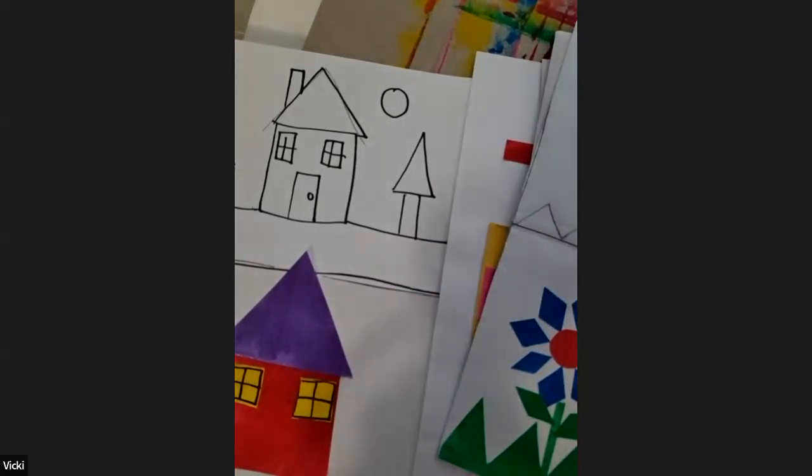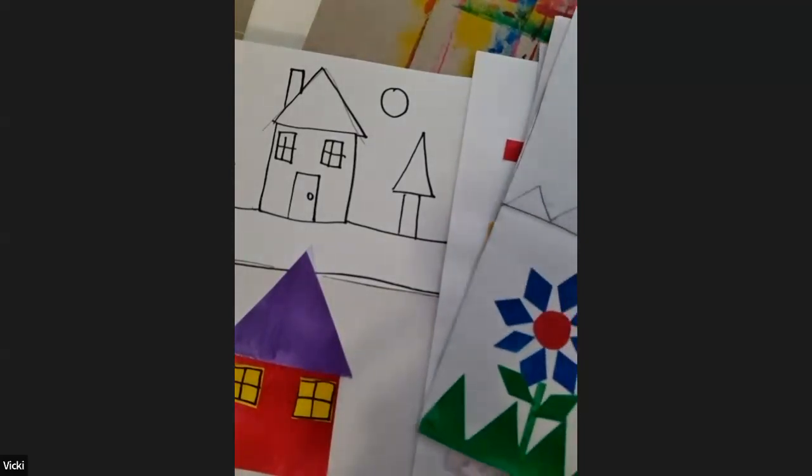How's it all going, everyone? Are you cutting out all the different shapes to make your house? Mine's looking quite good. I'd like to see it. I just need to add more glue so it will stick better. It's really sticky glue. So I decided to use double-sided tape instead. Oh, yeah, you can do that.